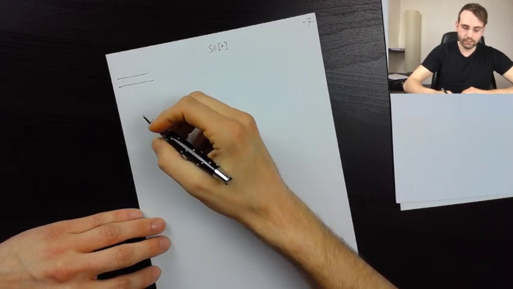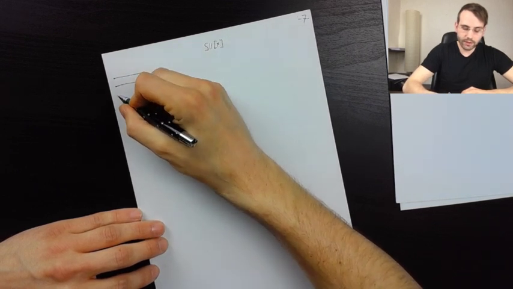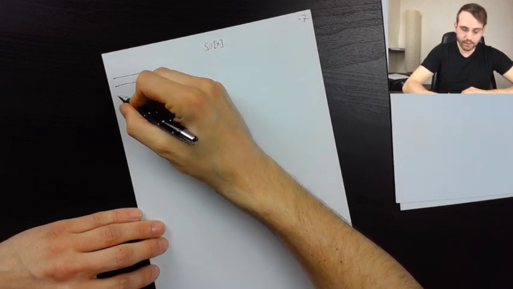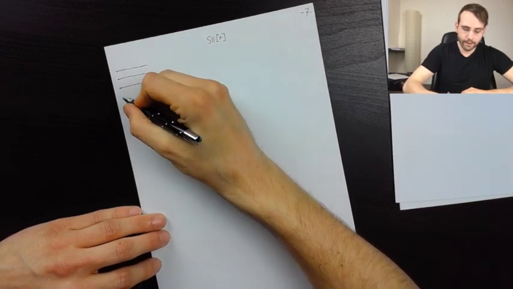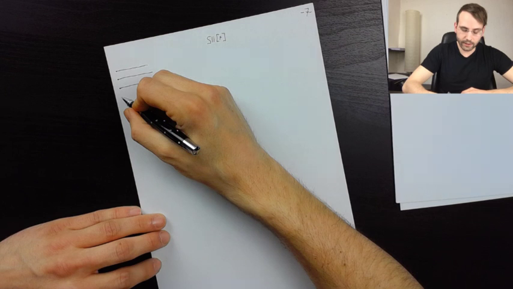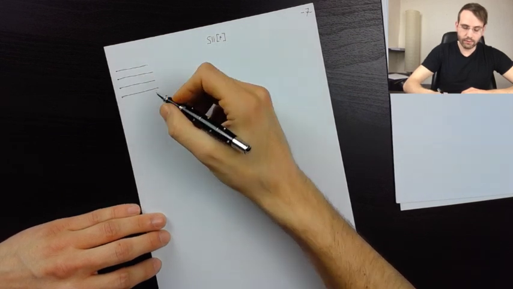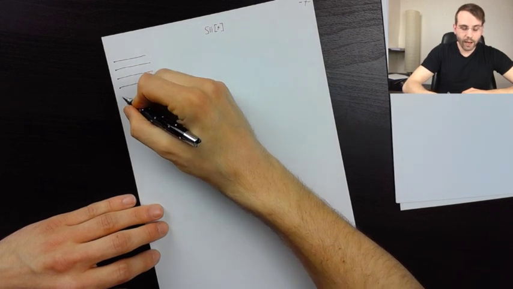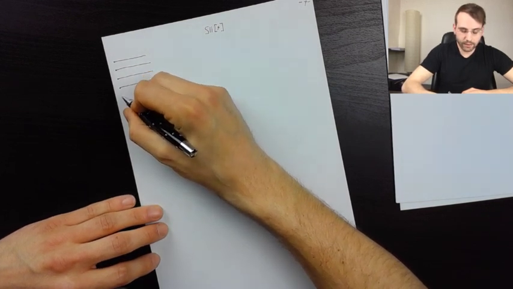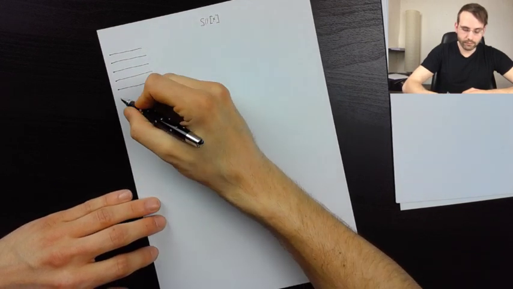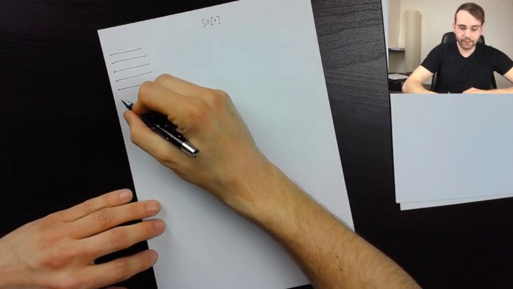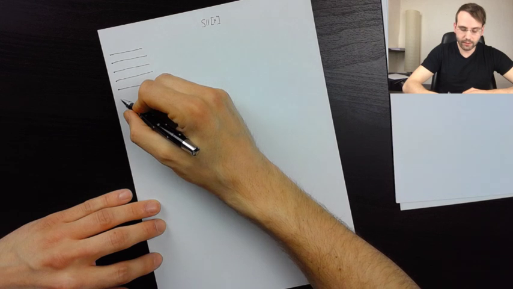And write it down. How is the surface at target X? And write it down. Is there another surface at target X? And write it down. How is the smell of target X? And write it down. How is the taste of target X? How does it taste?